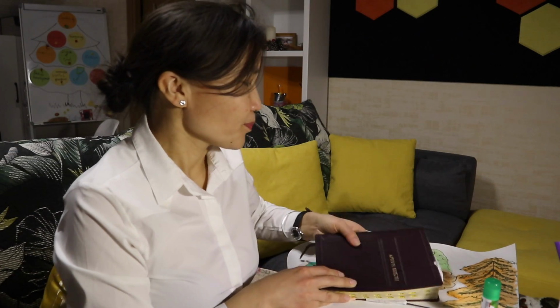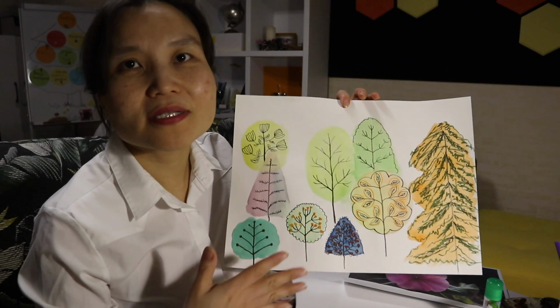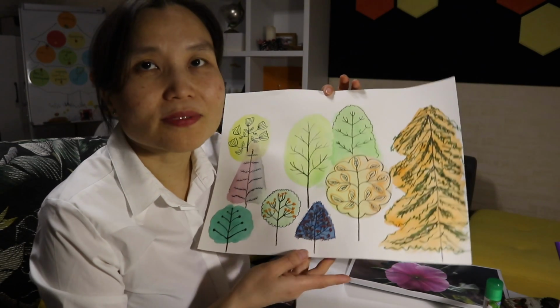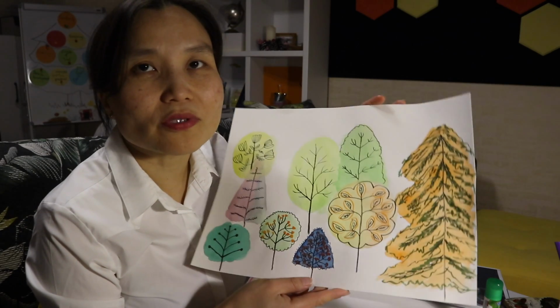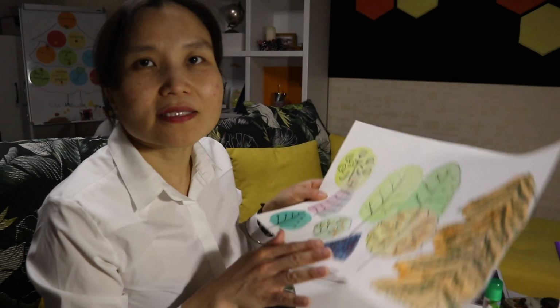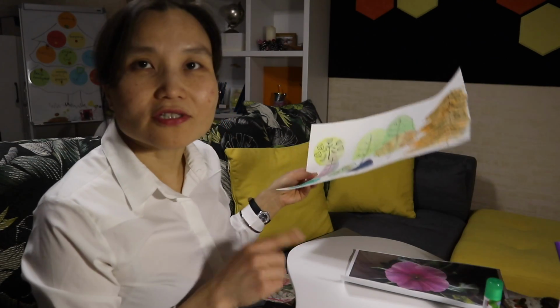So, if I may, I would like to propose to draw some trees together and let it be whimsical. It can be just not realistic. It doesn't matter. We want our children just to explore what they can do and also discuss the beautiful creation of God on the dry land.